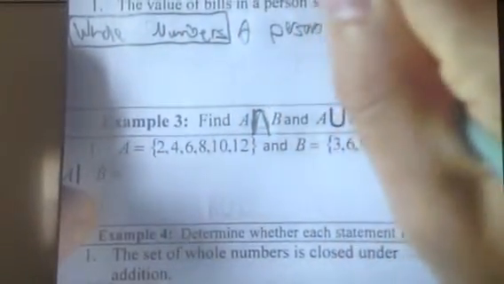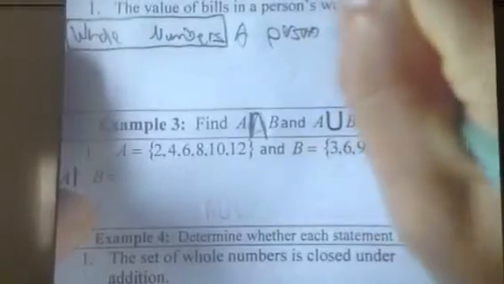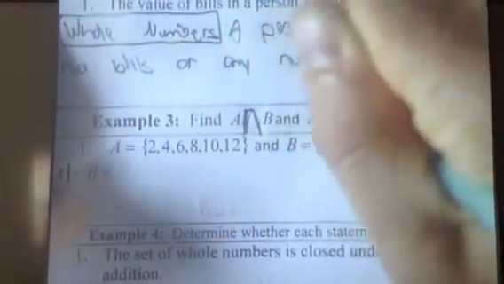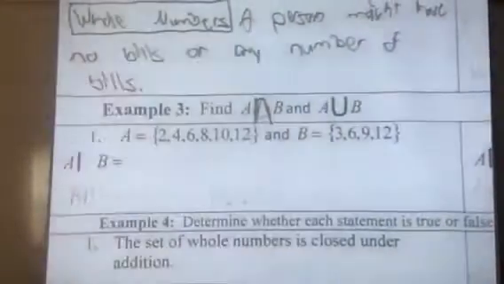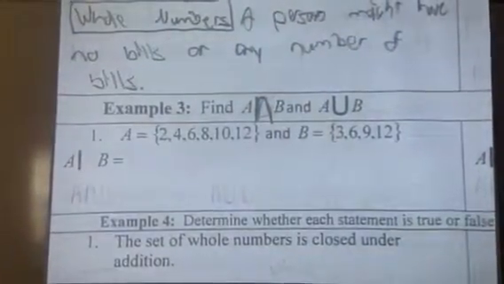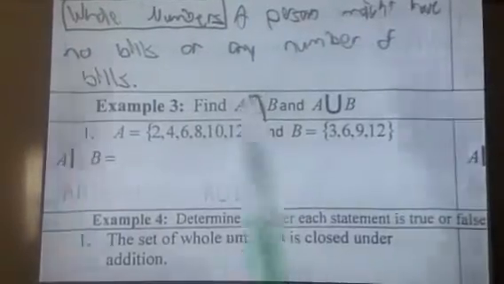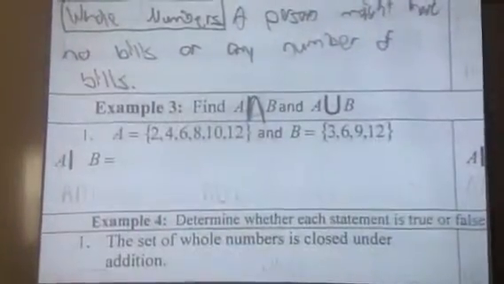We're not talking about a bill torn in half. So whole numbers, because a person might have no bills or any number of bills, okay? So you could have 0 bills, you could have 1 bill, 2 bills, 3 bills, 4 bills. You can't have a half a bill, you can't have 3/4 of a bill, so you might have no bills or any number of bills.